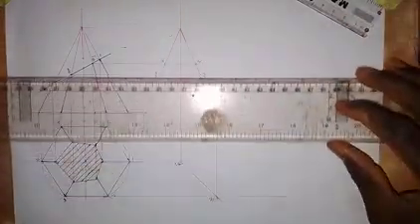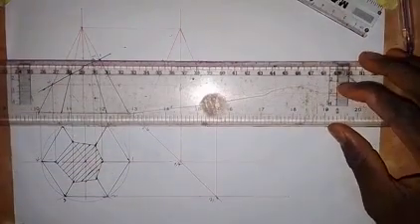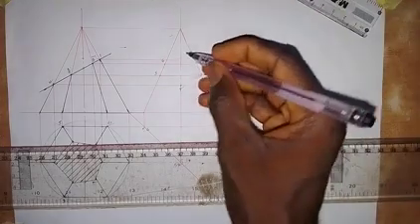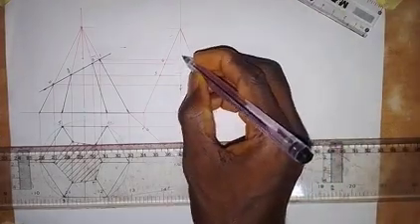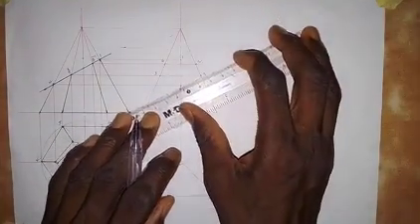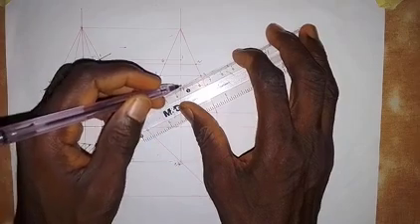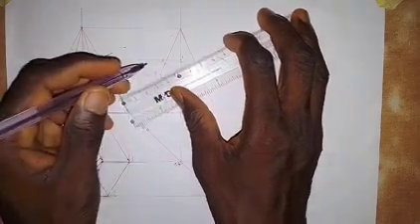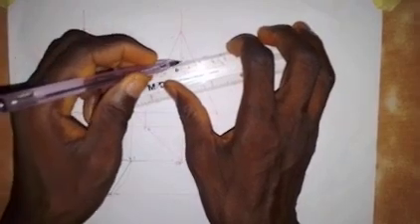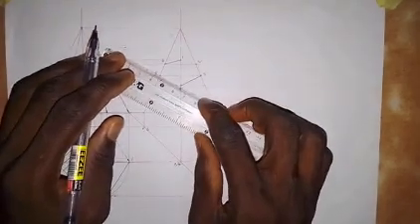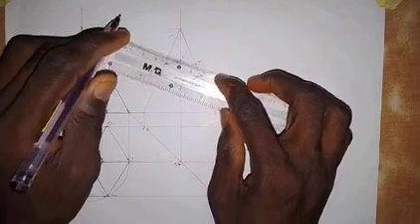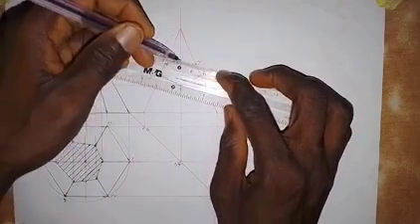So the last one is for 1. So draw a horizontal line from here to intersect this line. So at this point we have 1 here. So this is 1. So we are going to join these points together. So we join 3 and 4. Then we join 1 and 6 together like this. Okay. Then we join 4 and 5 together. Then we join 1 and 2 together like this.